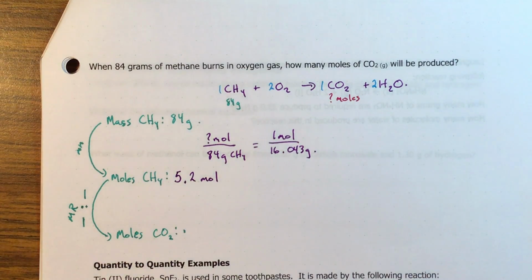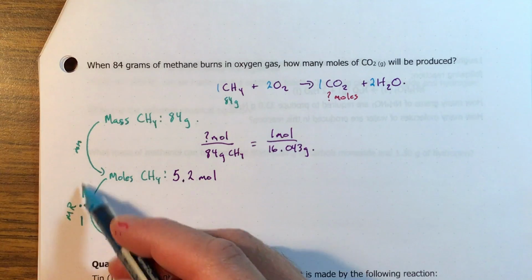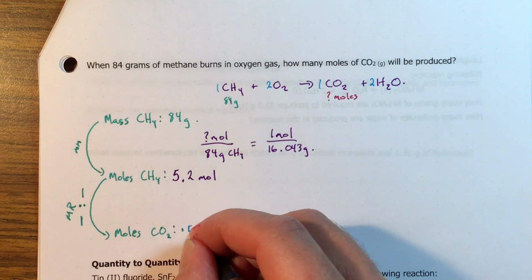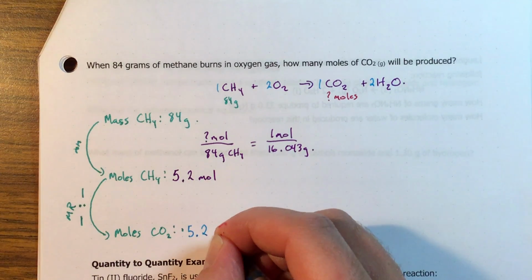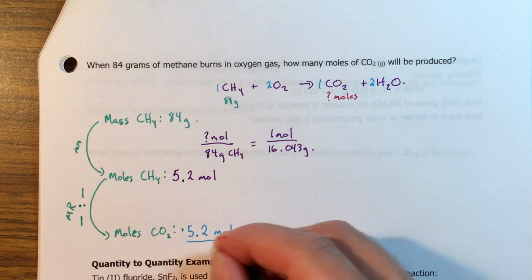Normally, I would keep more significant figures around in case I need to do more math, but because I know that my answer is the same down here as up here, because it's a 1-to-1 ratio, I just have my 2 significant figures. 5.2 moles of CO2. That's our final answer right there.